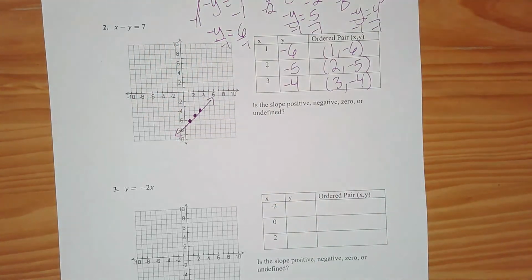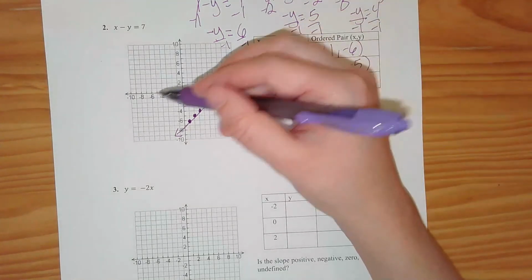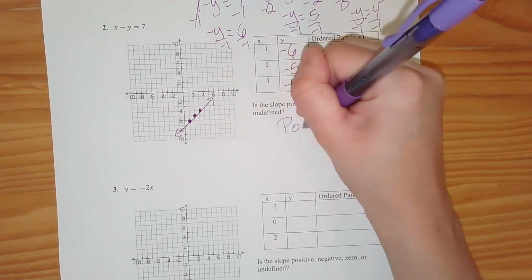Alright, now that our line is graphed, is my slope positive, negative, 0, or undefined? What do you all think? If I'm looking left to right, it's going up, so that's positive slope.